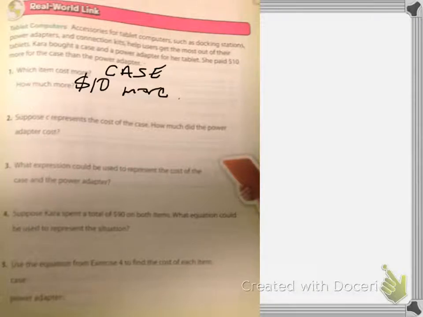Alright. For number 2, suppose C represents the cost of the case. How much did the power adapter cost? Okay, so we know that the case costs more, $10 more. So that means the power adapter is $10 less. So if C represents the case, then the power adapter is the price of the case minus $10. So in this case, the power adapter is equal to C minus 10.